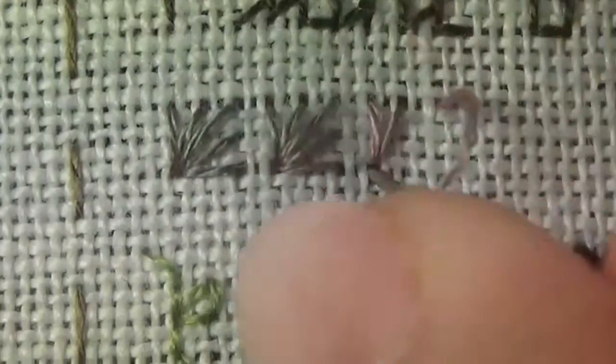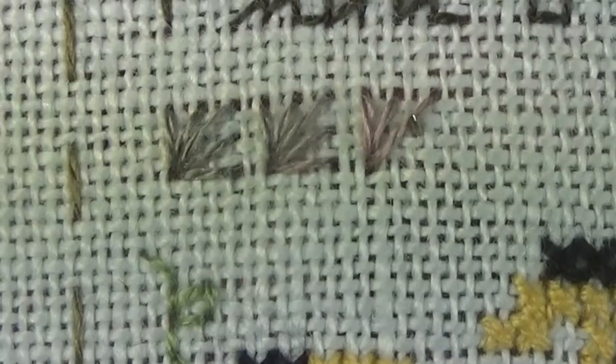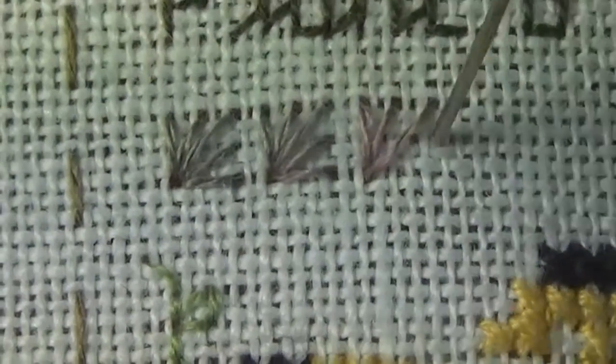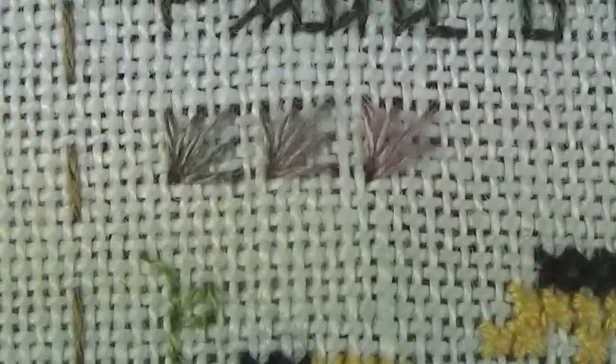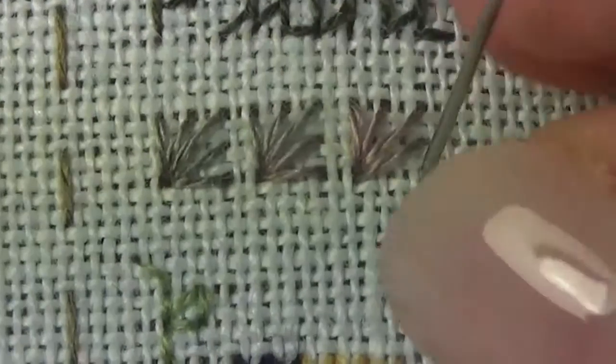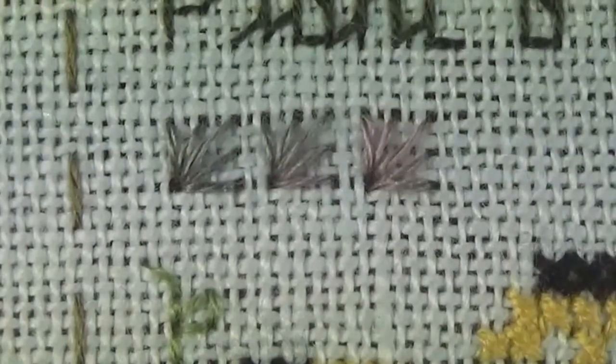So I'd like you to do the raised stitch on your free pattern and complete this entire band. Another wonderful sampler stitch. Carry on.